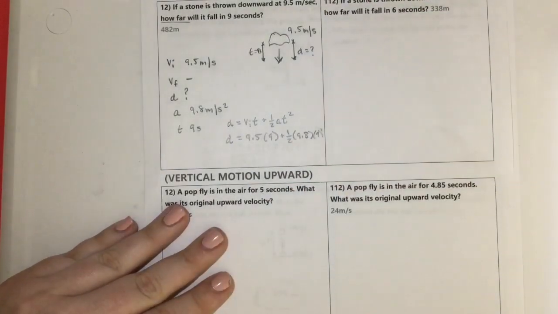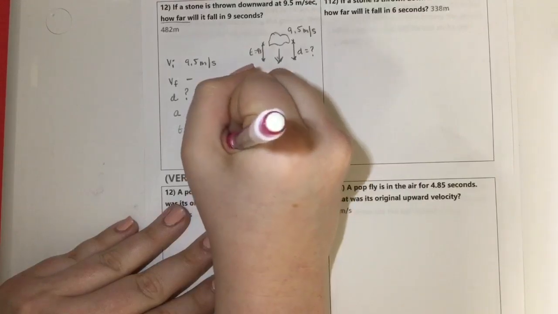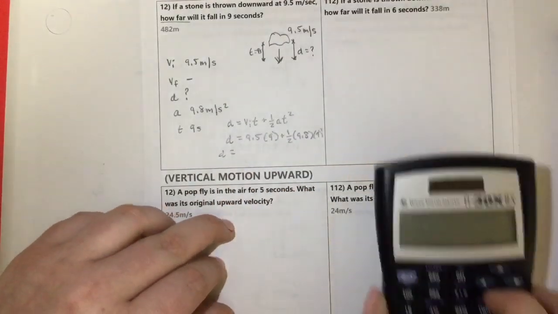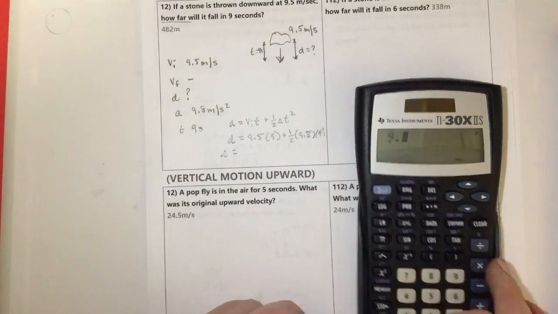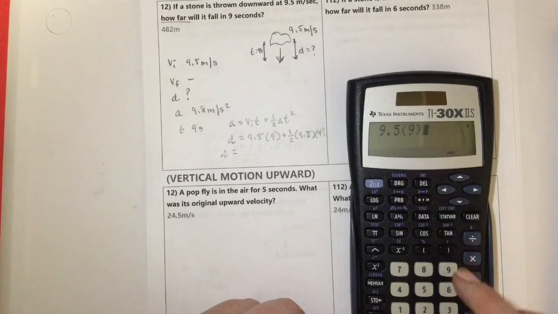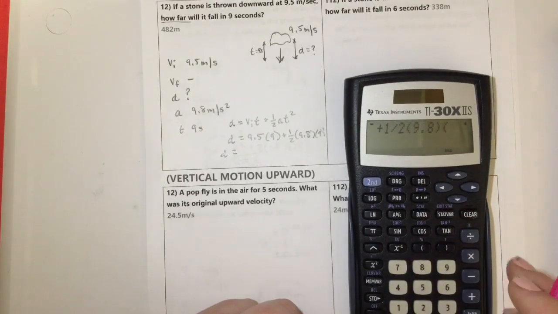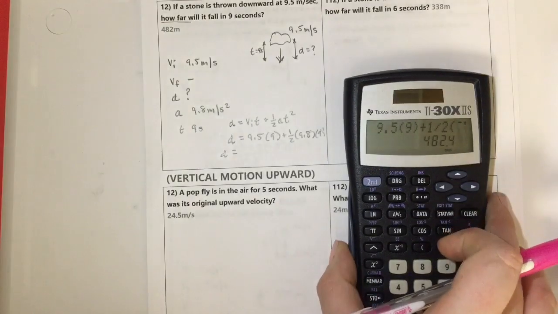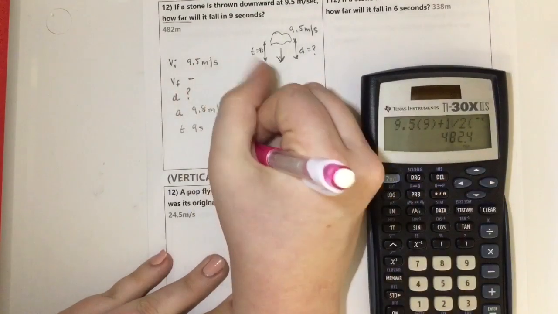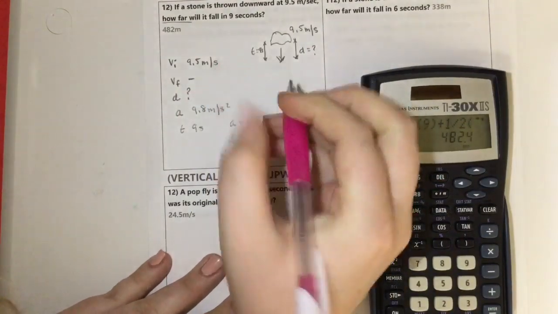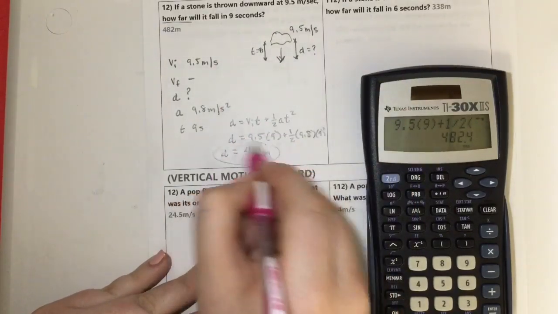Okay, so I'm just going to plug everything into my calculator because I have no variables on the right side of the equation. 9.5 times 9 plus 1 divided by 2 times 9.8 times 9 squared equals, I'm going to round down to 482. So 482 meters is how far it will fall in 9 seconds.